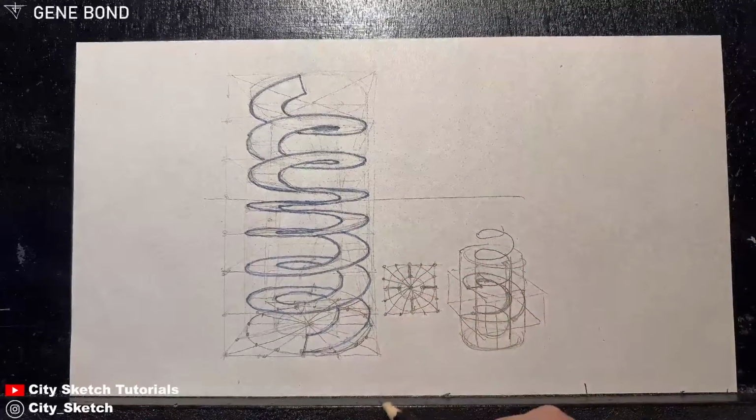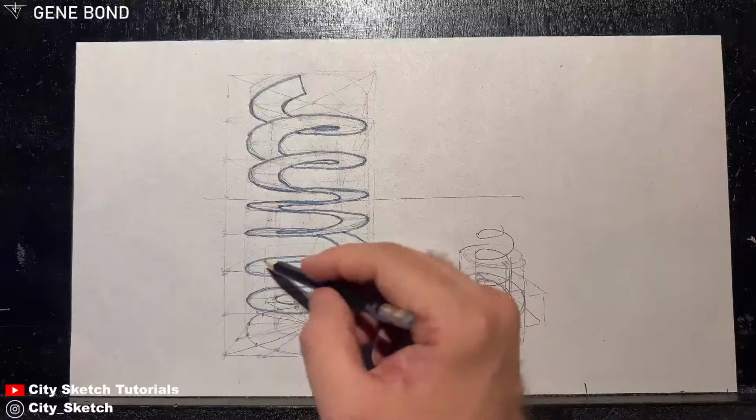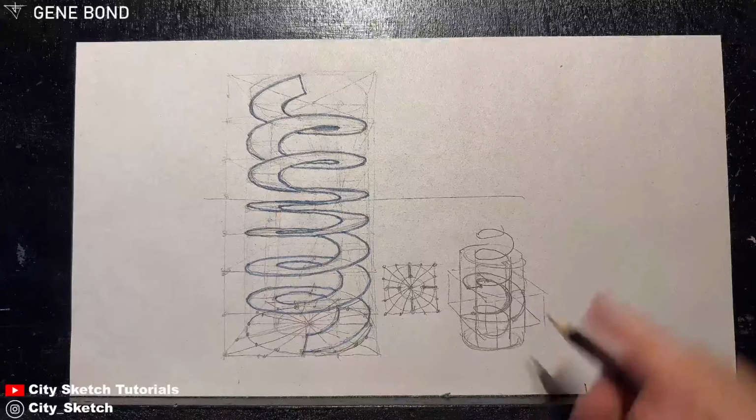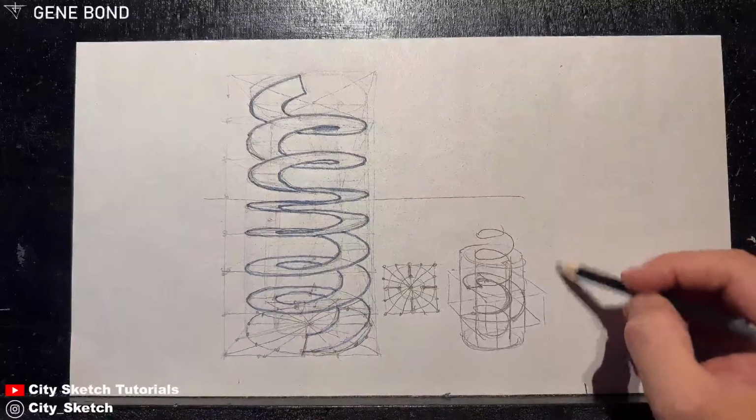So we have to couple this element. Maybe I draw more here, for example. Let's show.